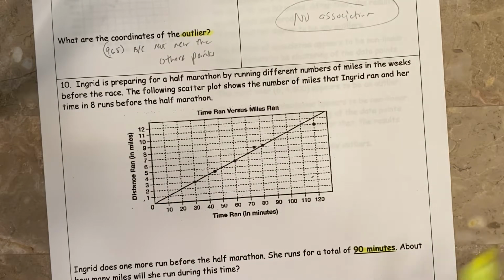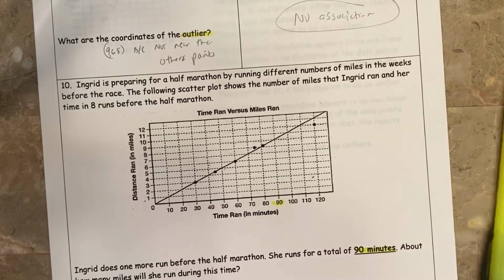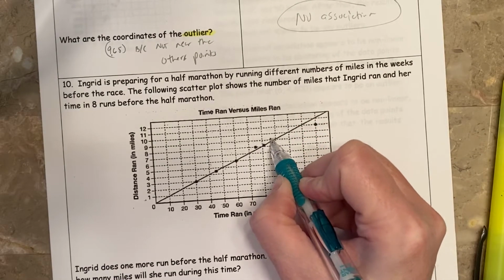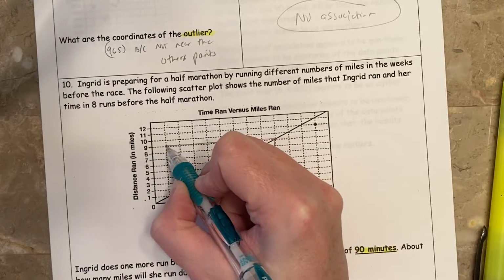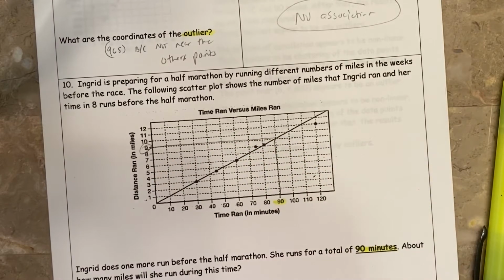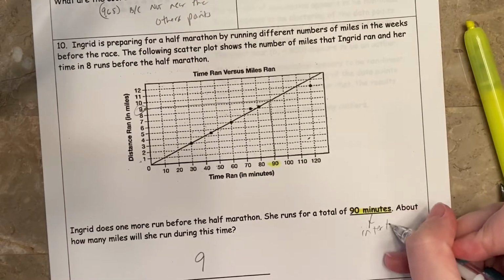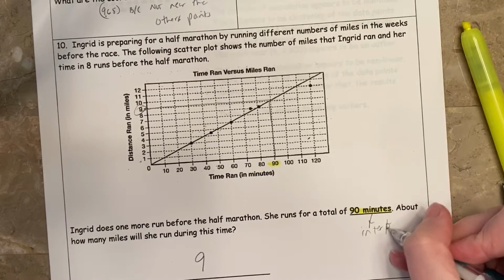So this is going to be 90 minutes. It's going to be your X. Again, we're going to go up to the line, and once we get to the line, go over to the y, and that is 9. And again, because it's inside the plotted values, this is interpolating.